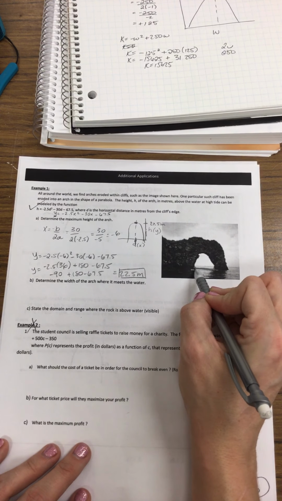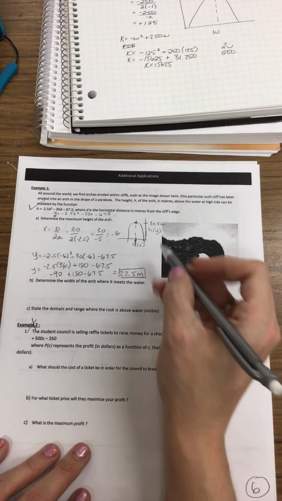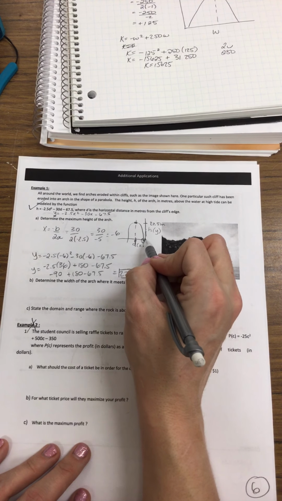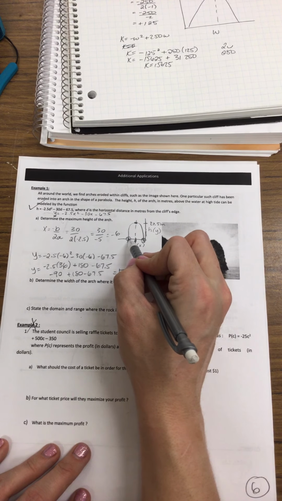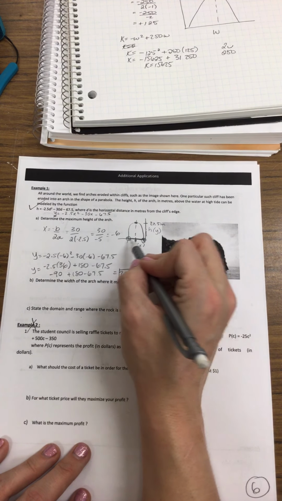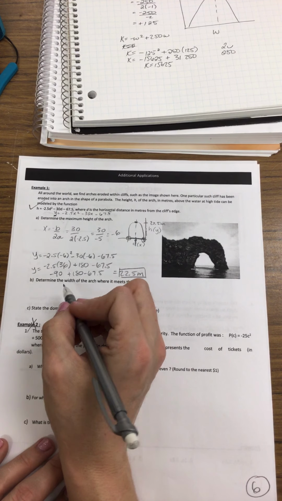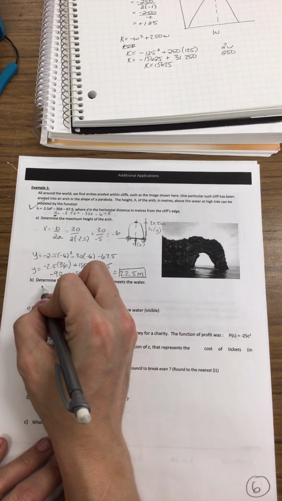All right, now we can find this distance if we know what the two x-intercepts are. So if we find out what these two values are, the x-intercepts, we'll be able to find the distance between them. So we find x-intercepts by using the quadratic formula and setting our equation equal to 0.